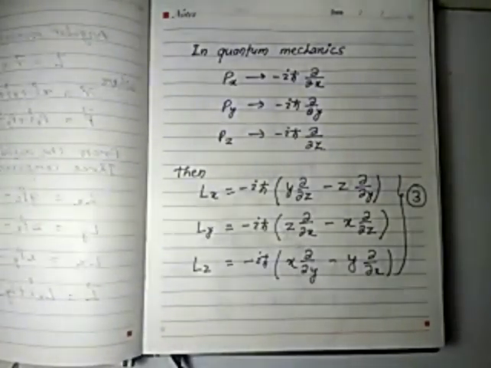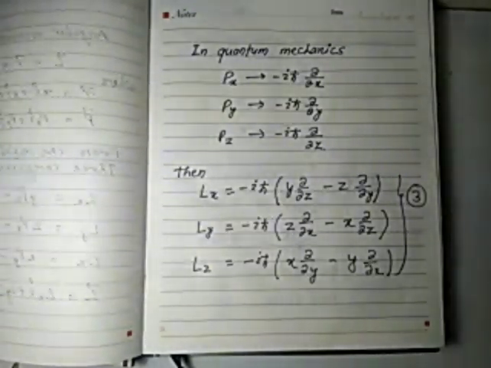Then Lx = −iħ (y ∂/∂z − z ∂/∂y), Ly = −iħ (z ∂/∂x − x ∂/∂z), and Lz = −iħ (x ∂/∂y − y ∂/∂x).